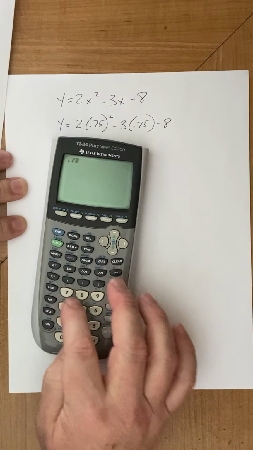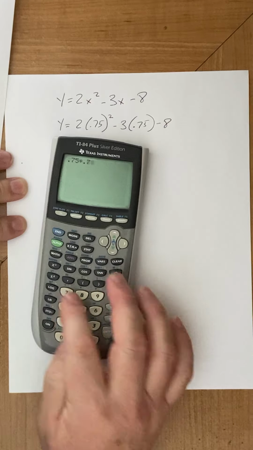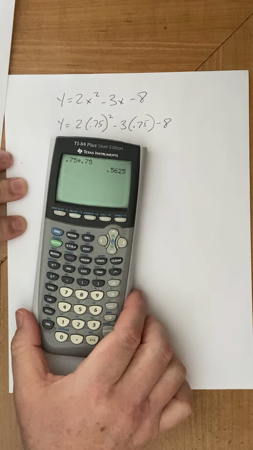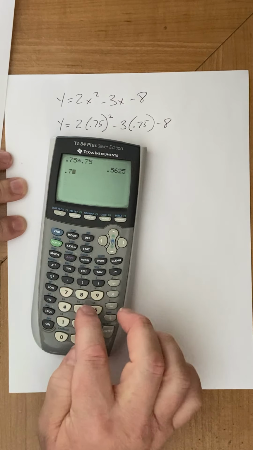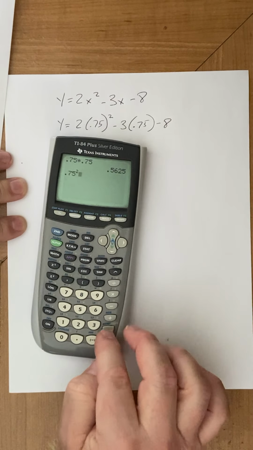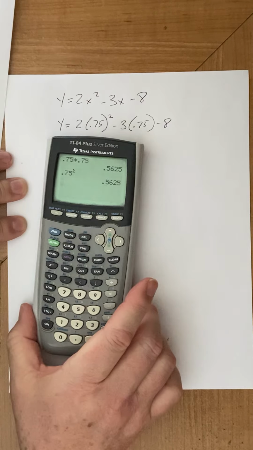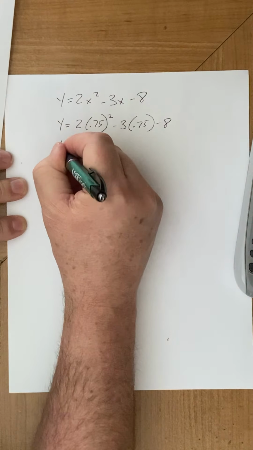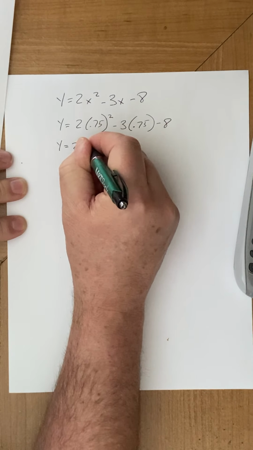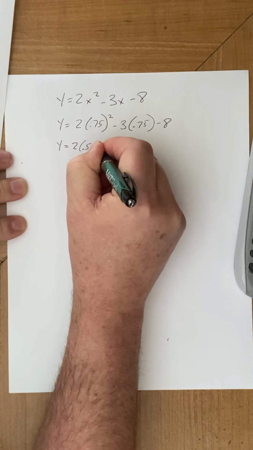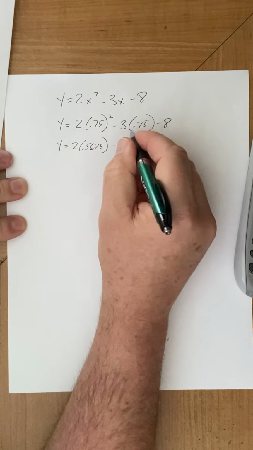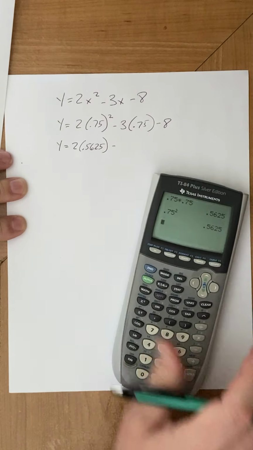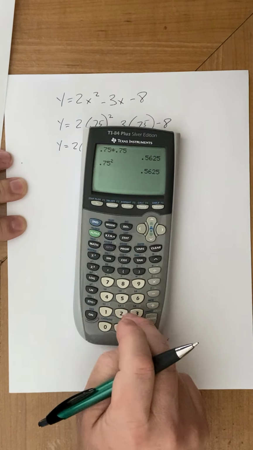For the point, 0.75 times 0.75 equals 0.5625. Another way to do that is 0.75 squared. Same thing, 0.5625. So y equals 2 times 0.5625 minus 3 times 0.75. Well, that should be 2.25, but we'll do it on here just for the heck of it.